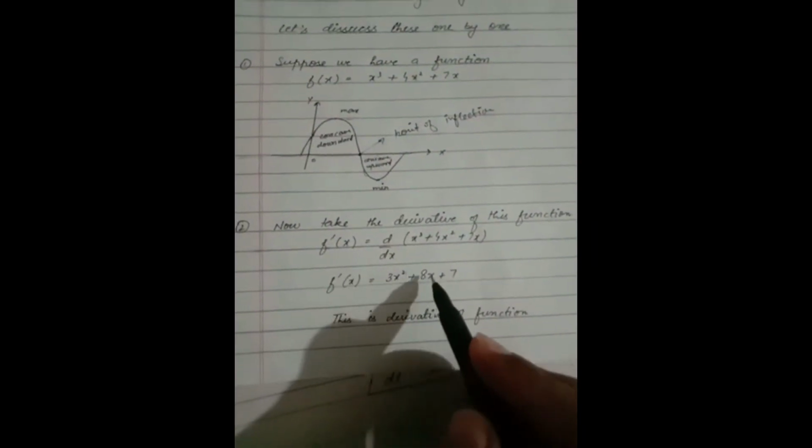Now if we take the derivative of this function, that is x cubed plus 4x squared plus 7x, we will get 3x squared plus 8x plus 7. This is the derivative of this function. So let's come to the next point on the graph.